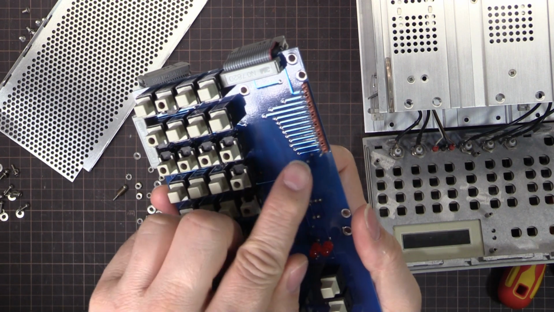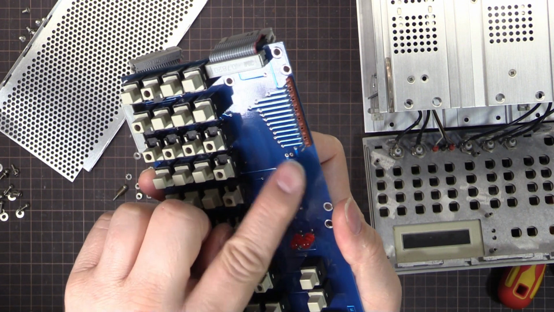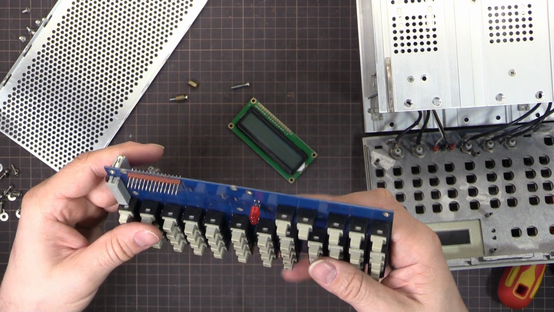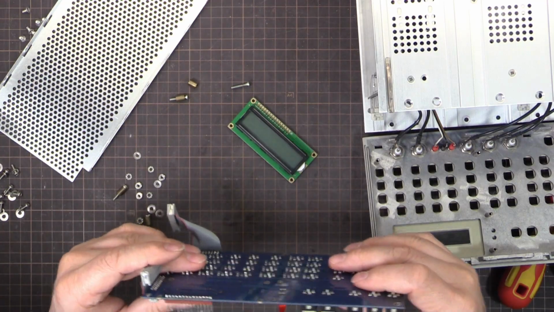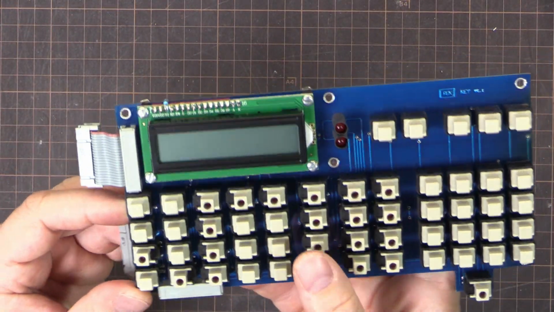Just loop them around and into there. Little short wires, that'll be easy. And then we can get this thing working. So there's a screen all installed, looking really, really good.